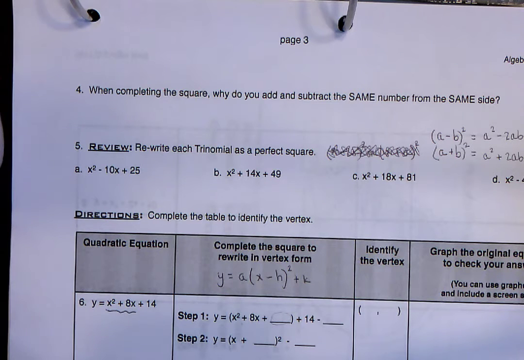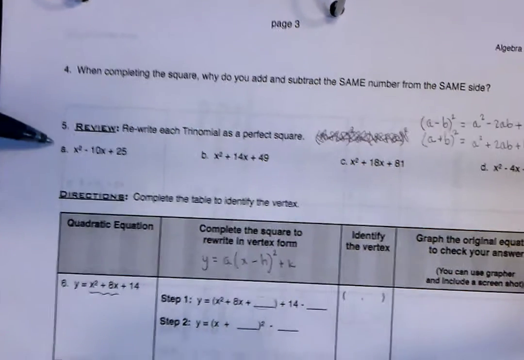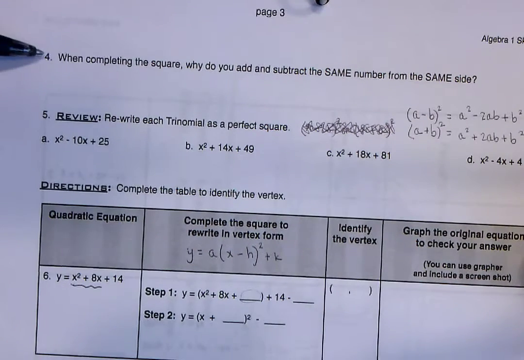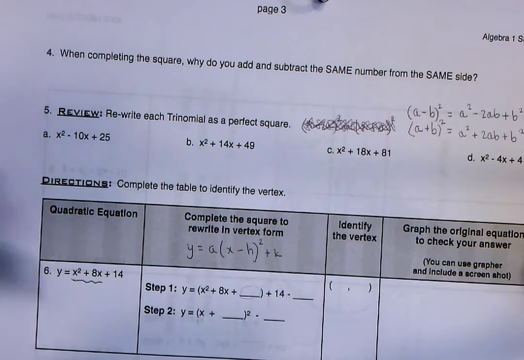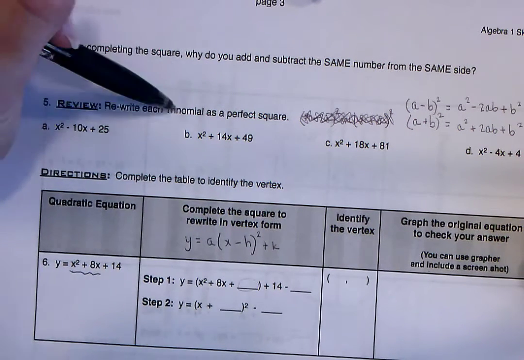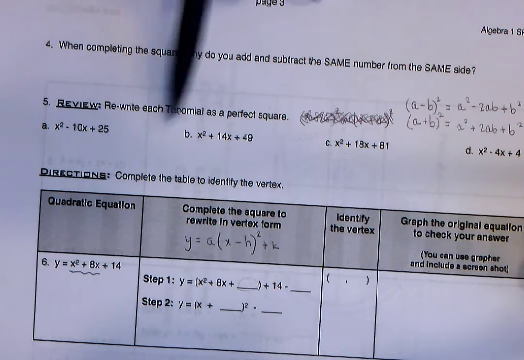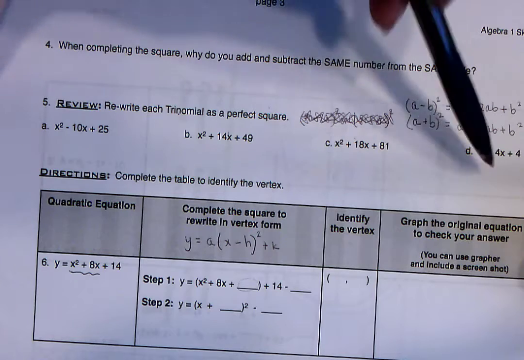Okay, and what does it mean to complete the square? We'll come back to this question later when we complete the square, but for number 5, it says rewrite each trinomial as a perfect square. So these are perfect square trinomials.